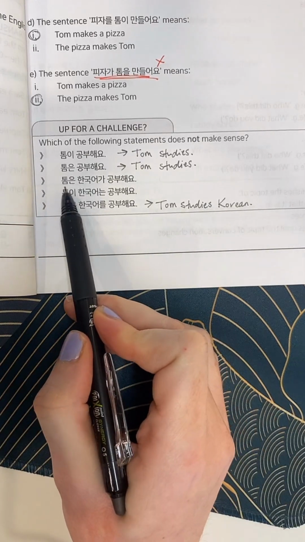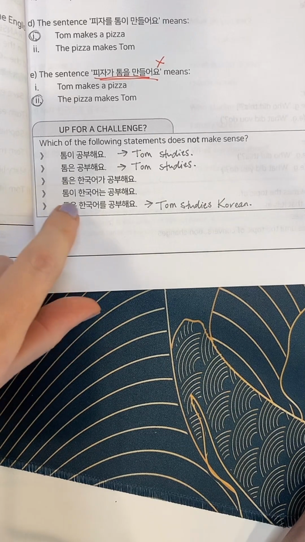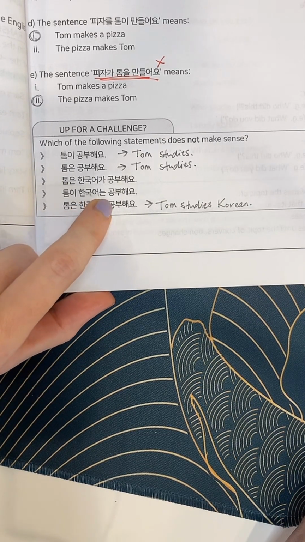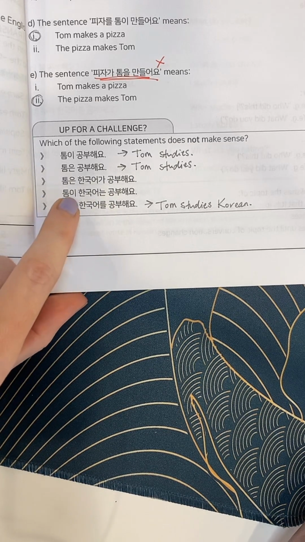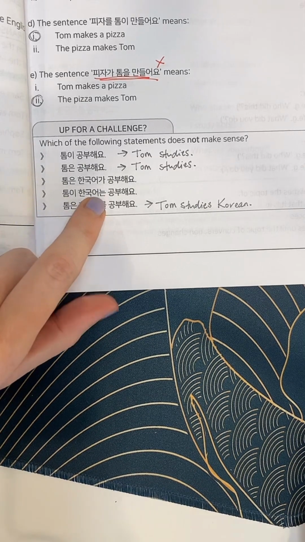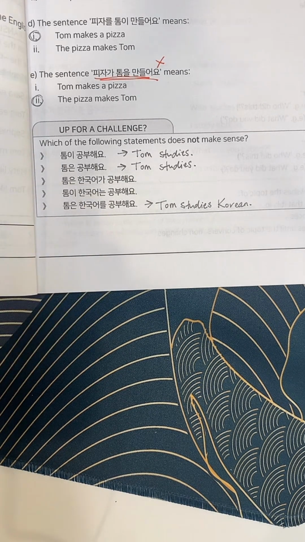Now these two sentences here, one of these ones is wrong. So let's first look at this one, number 4. Tom이 한국어는 공부해요. Okay, so we know that Tom is the subject, and 한국어 is the topic of the sentence. Now, the topic particle is a very special particle in Korean because it can go on both subjects and objects of sentences.